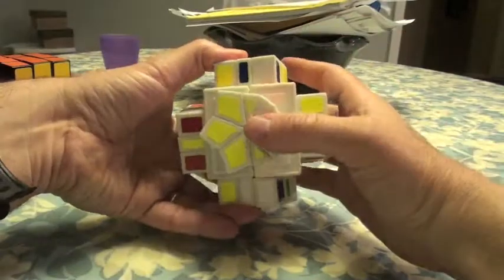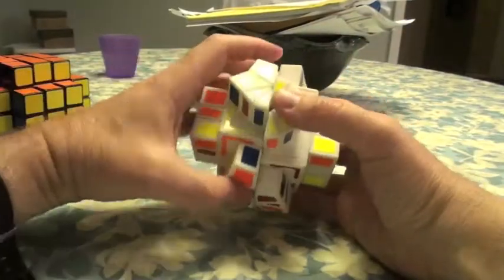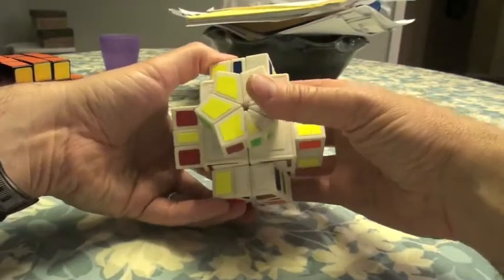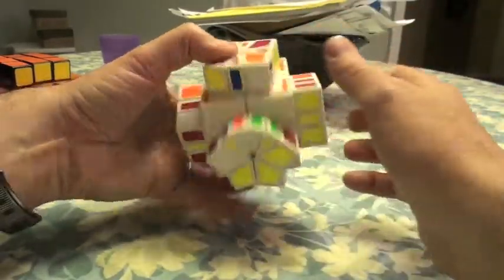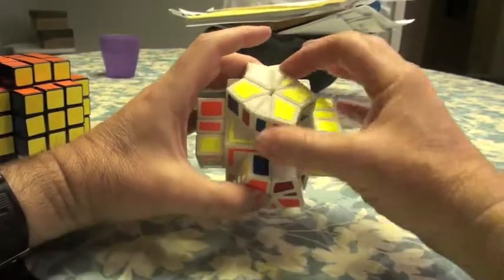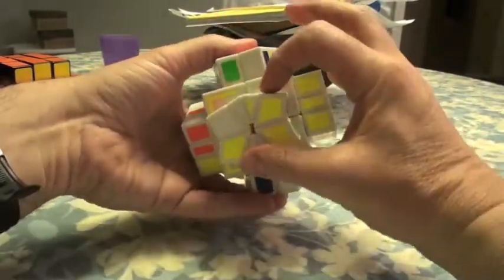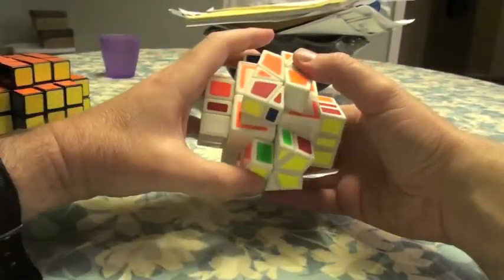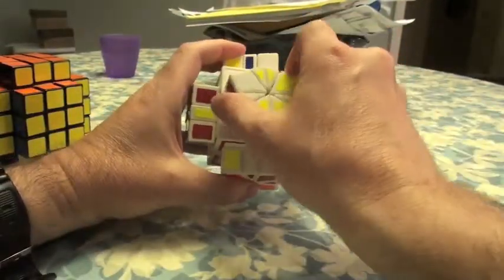Turn this like so, and turn it in. See, so that's already there. Move this here, turn it back. So we've got this formation. Move this here, turn it like so, turn, and in. We've got our shields.